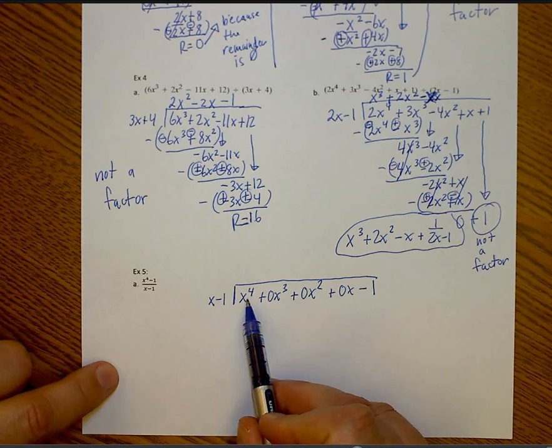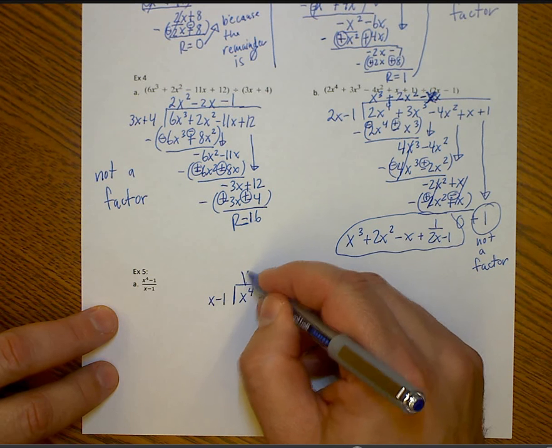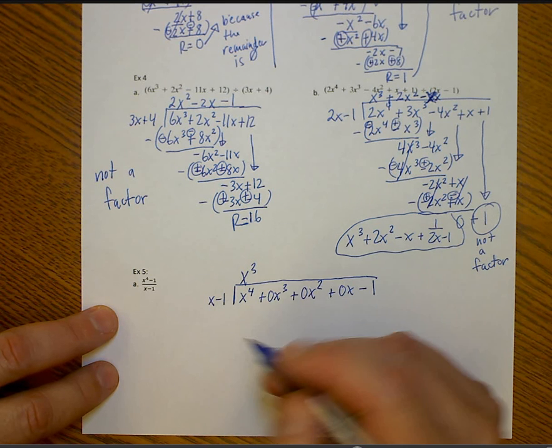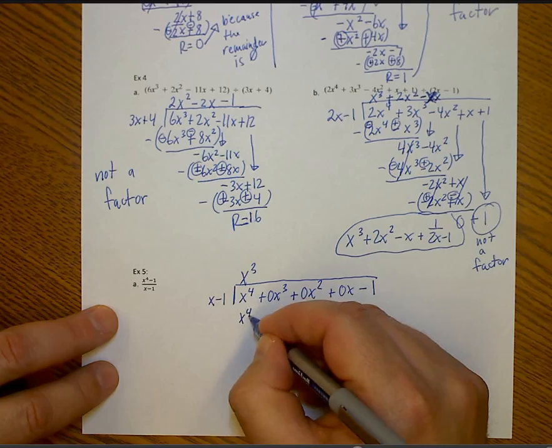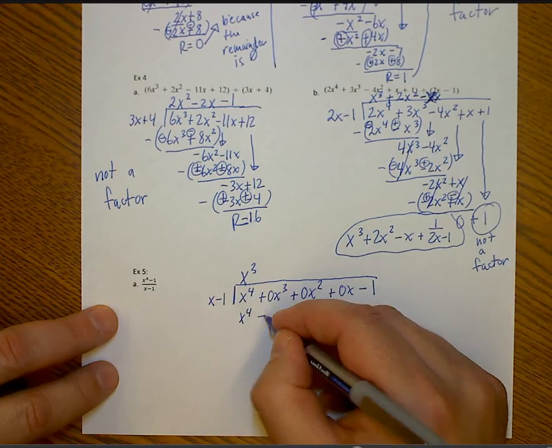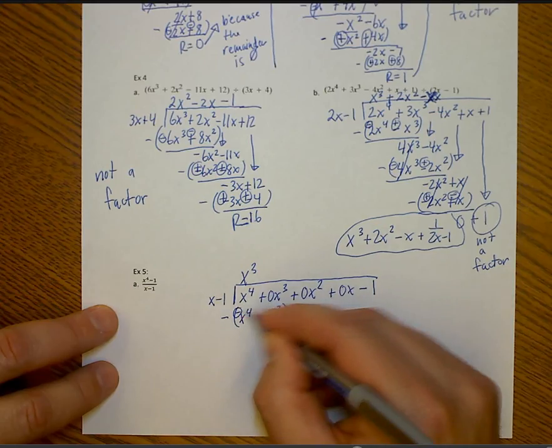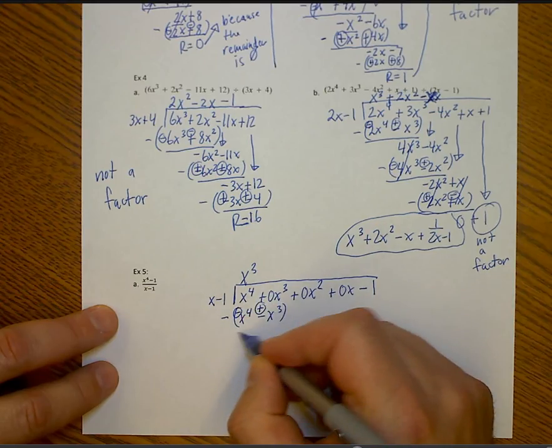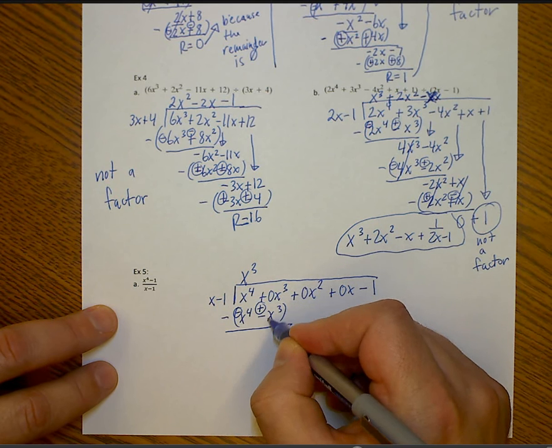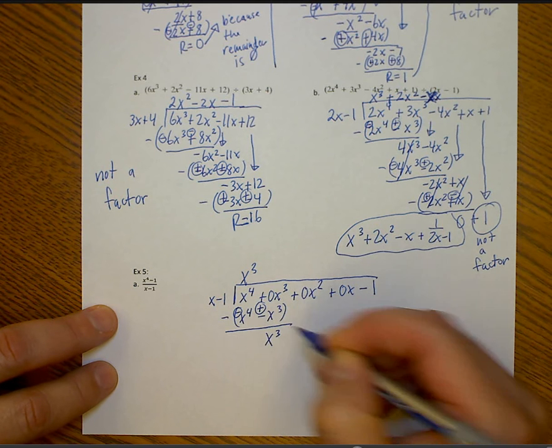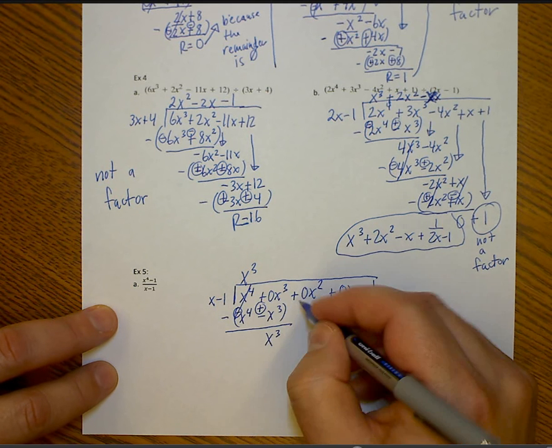All right, so then what do I multiply x by to get x to the 4th? I multiply by x to the 3rd. So I get x to the 4th minus x to the 3rd. Change both signs. So 0 plus 1x cubed is x cubed. All right, bring down the 0x squared.